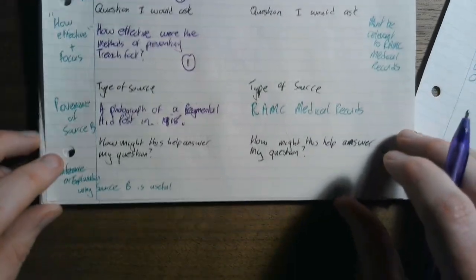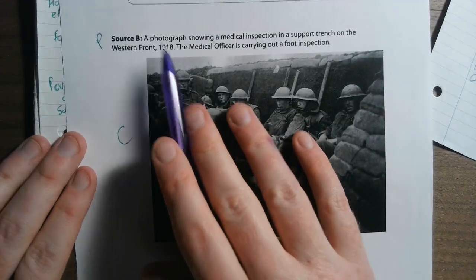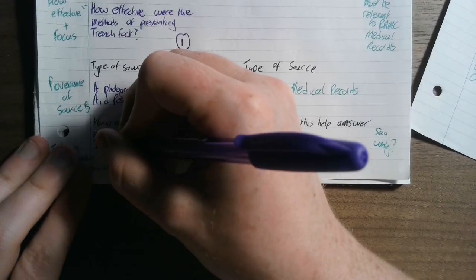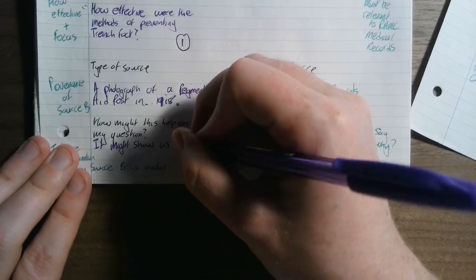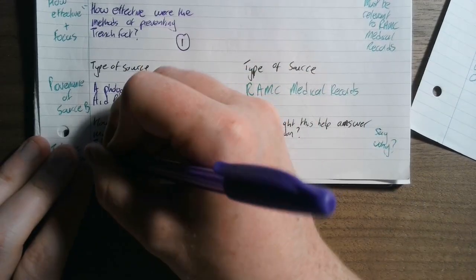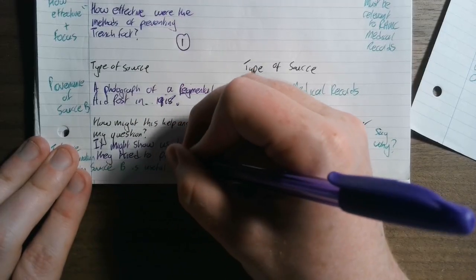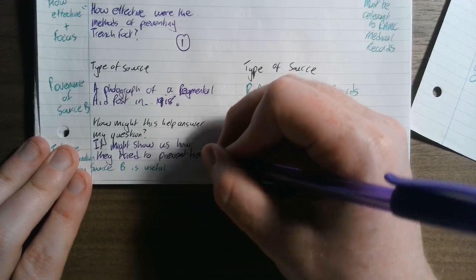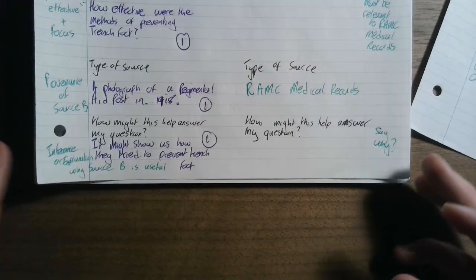Well, how might this help answer my question? Again, I'm going to use my inference or my explanation from the how useful question. I'm simply going to say it might show us how they tried to prevent trench foot. And there's my third mark, there's my fourth mark, easy peasy.